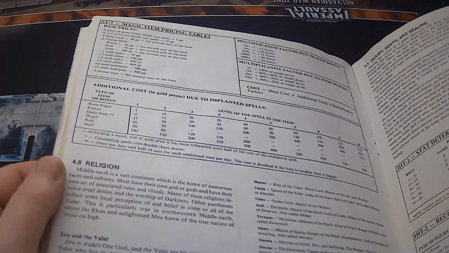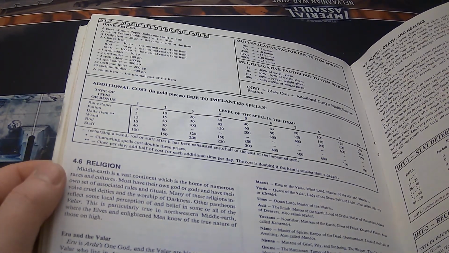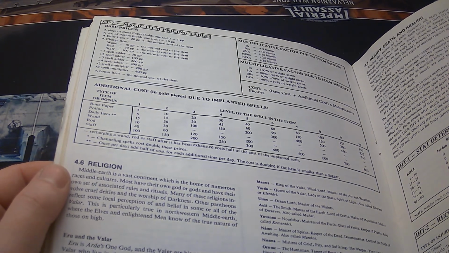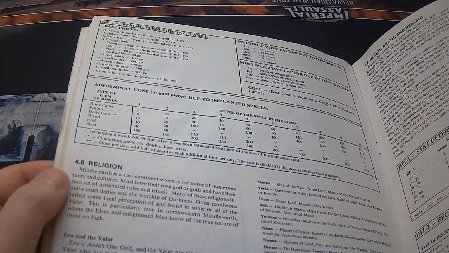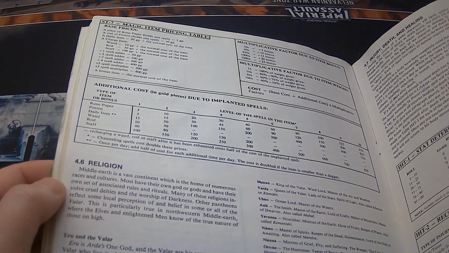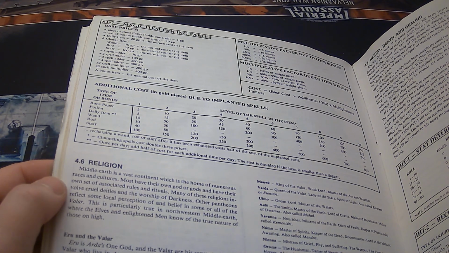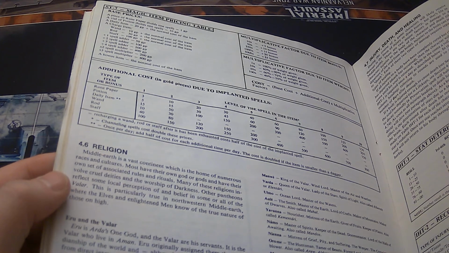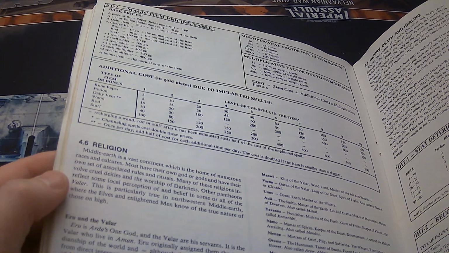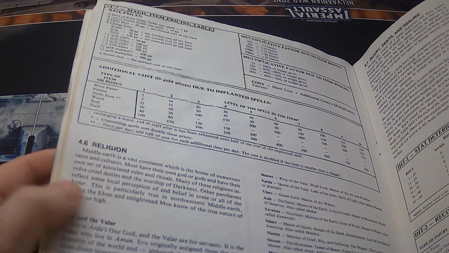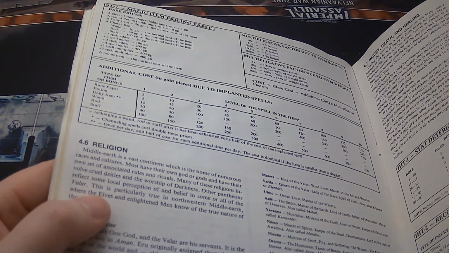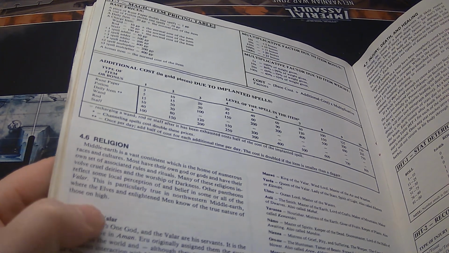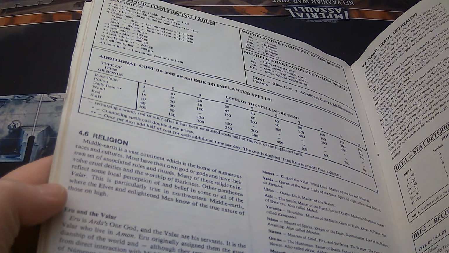Religion. Middle Earth is a vast continent which is the home of numerous races and cultures. Most have their own gods or god and have their own set of associated rules and rituals. Many of these religions involve cruel deities and the worship of darkness. Other pantheons reflect some local perception of and belief in some or all of the Valar. I believe those are the elven gods. This is particularly true in northwestern Middle-earth, where the elves and enlightened men know the true nature of those on high.